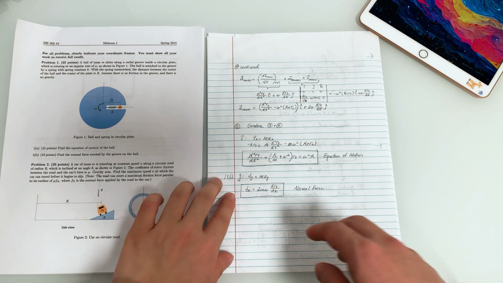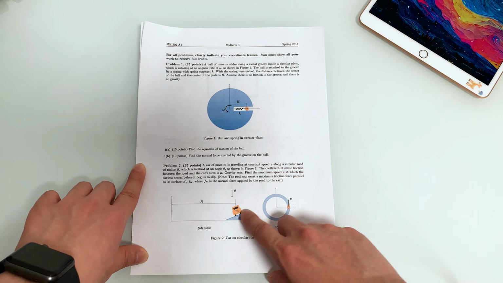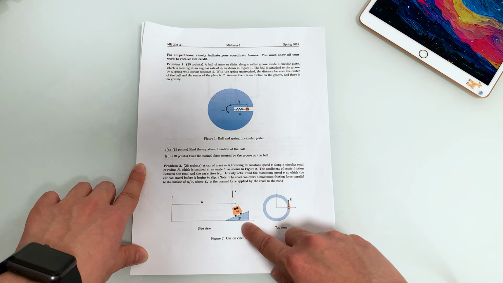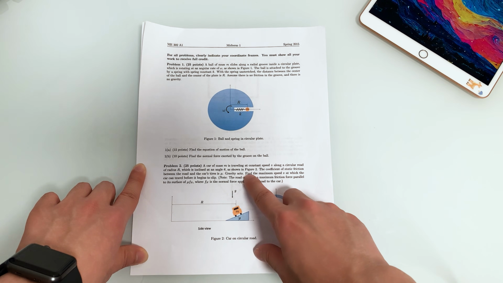Third, always box or underline your final answer. This is especially important for questions that have multiple parts. Let's move on to question 2. This question is similar to the first and follows the exact same framework. We are asked to calculate the maximum speed at which this car can travel on this circular incline road.